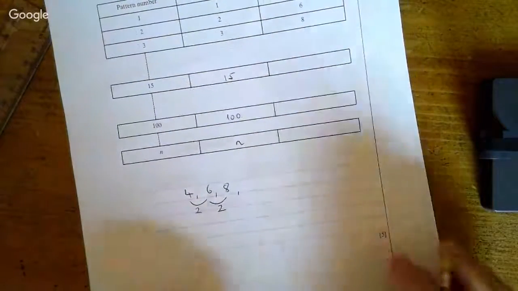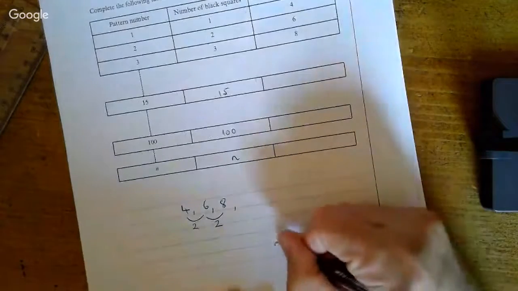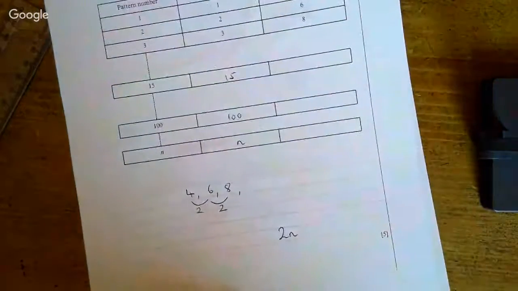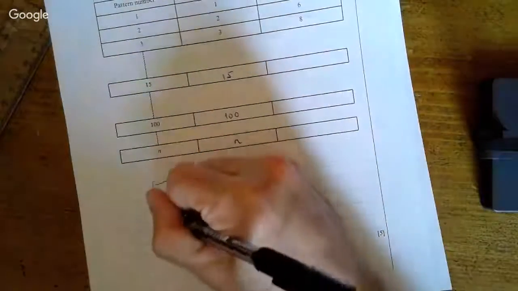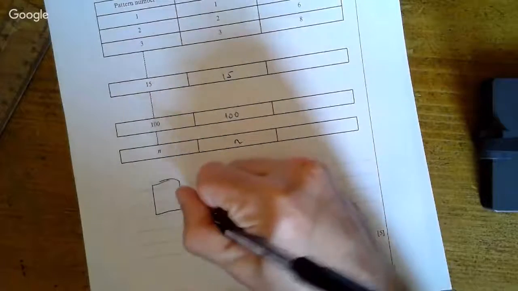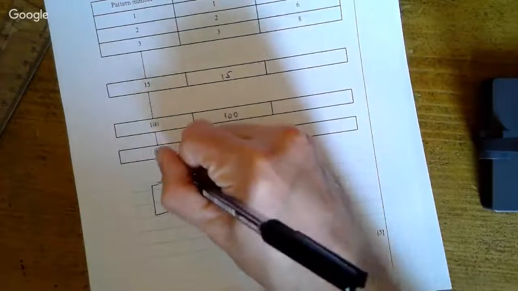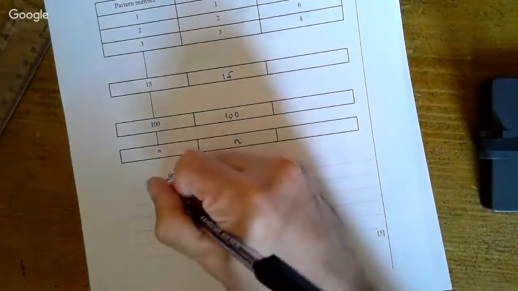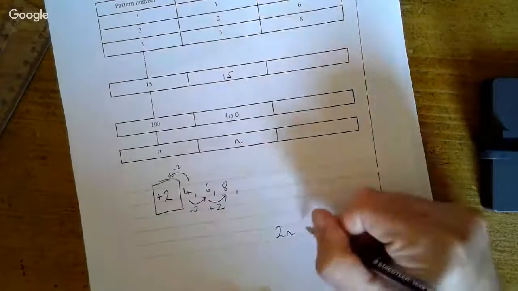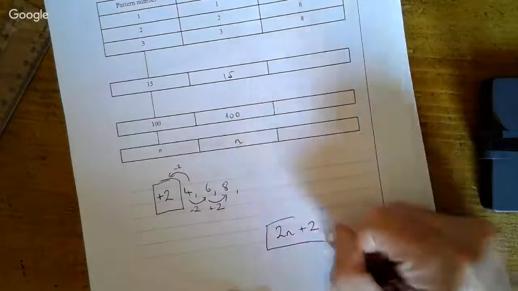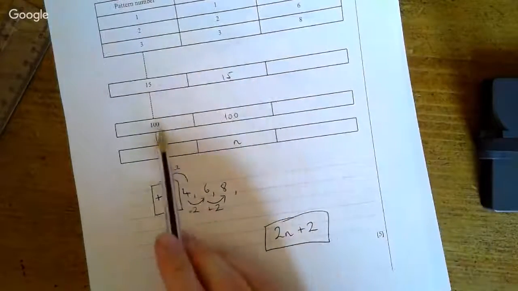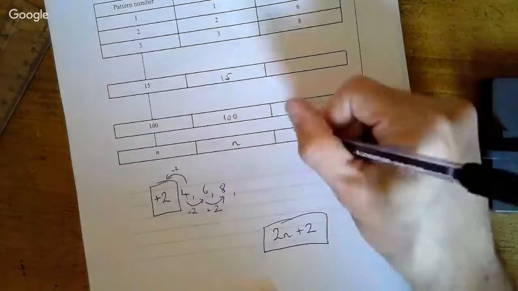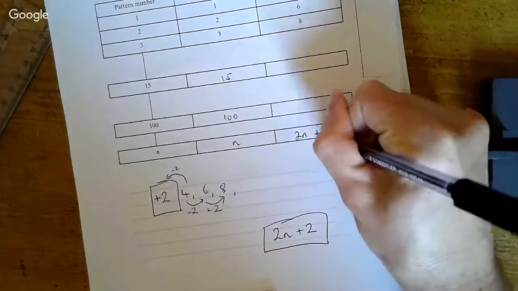If we're going up in 2s, that means it's going to be 2n, okay? But you need to go and find the term in front of it. So plus 2 each way. So to come back, I must take away 2. So then 4 take away 2 is 2. What sort of 2? Plus 2. So I'm doing my nth term straight away because it's only going to help me work out the 100th pattern and the 15th pattern. So 2n plus 2 goes in there.